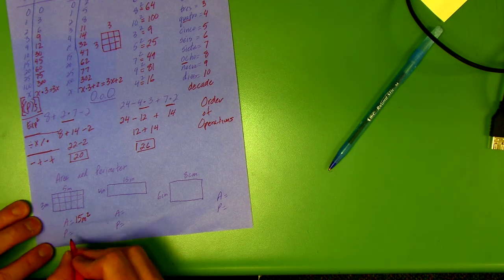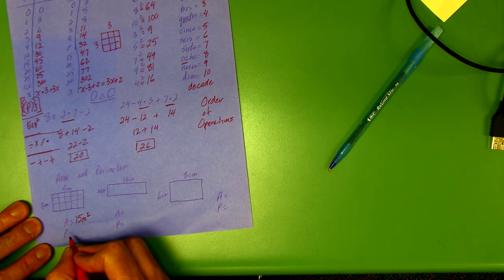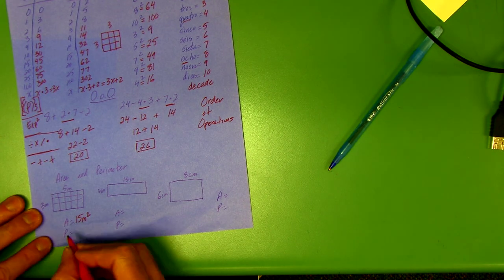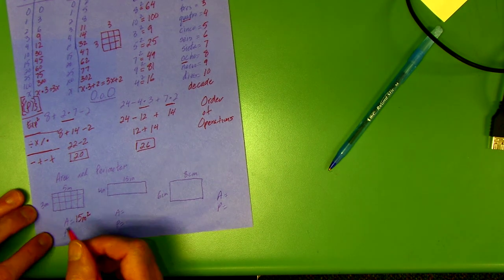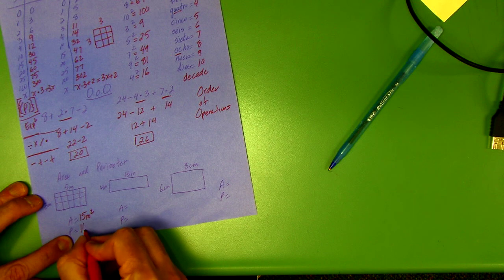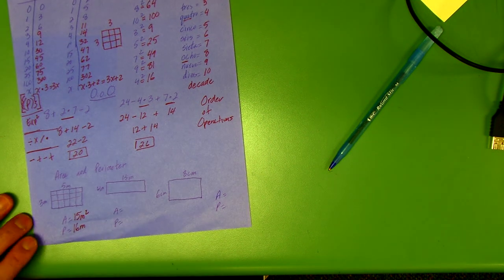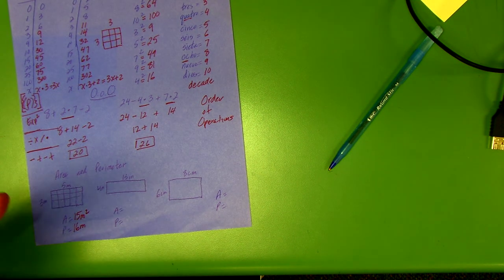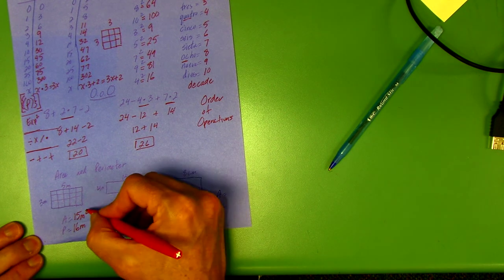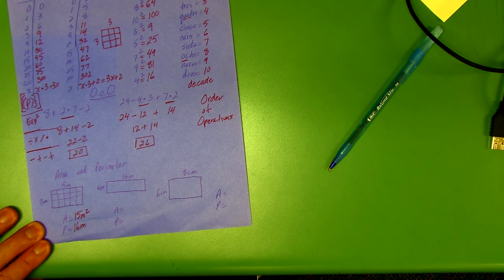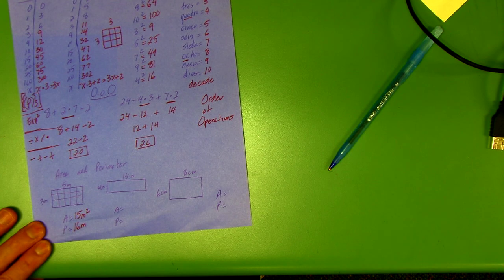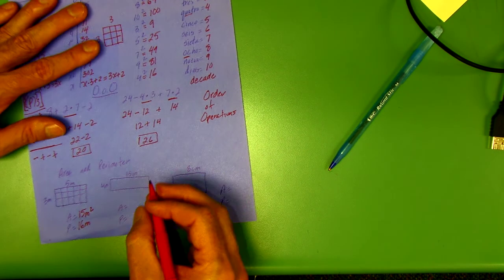Okay, and over here, I can say the perimeter is 3 plus 5. That got me halfway around. That's 8. Another 3, another 5 is another 8. 8 and 8 is 16. And this is a length, linear units. 1 dimension. 2 dimensions is squared, to the second power. 1 dimension is linear, or a line, that's just to the first power. Okay? All right.